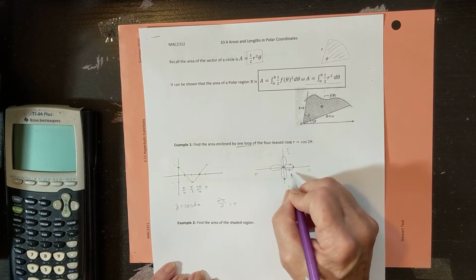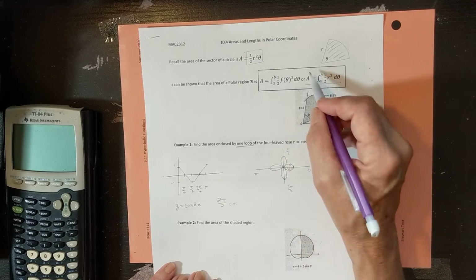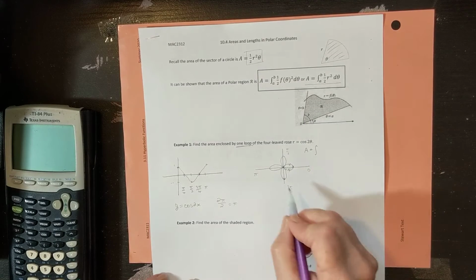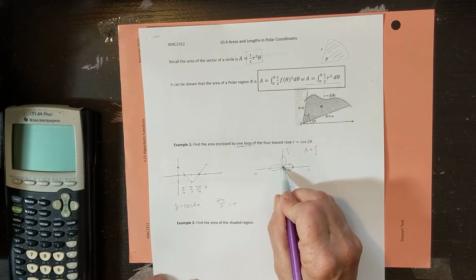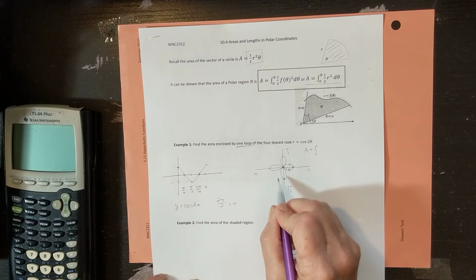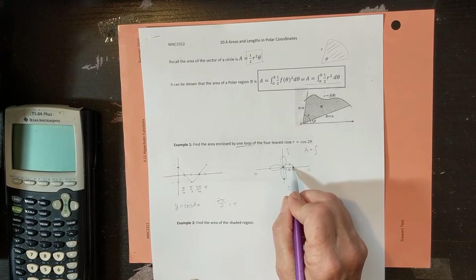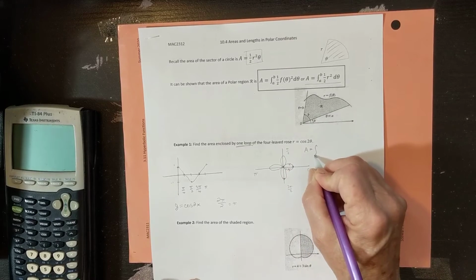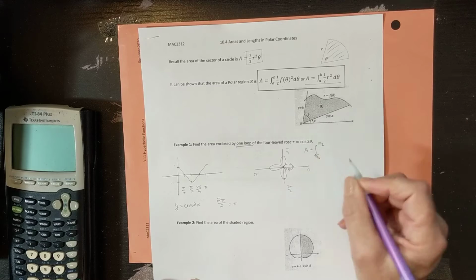So what we have here is the area is equal to the integral from A to B, where A and B are angles. At angle 0, we were at 1, and then when we go to pi over 4, we're at 0. And then from pi over 4 to pi over 2, we could get that. I shaded the one that was from pi over 4 to pi over 2. This is the part that I was looking at.